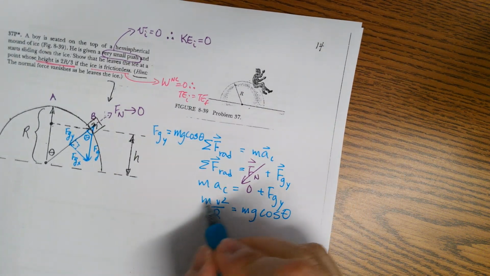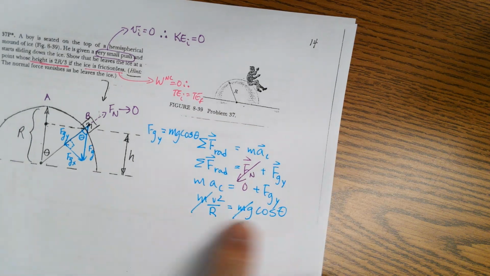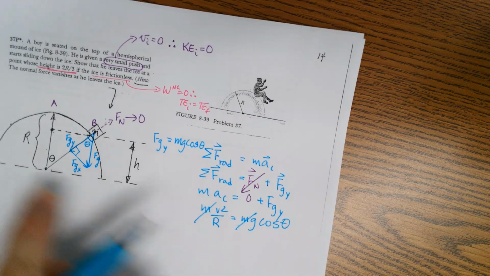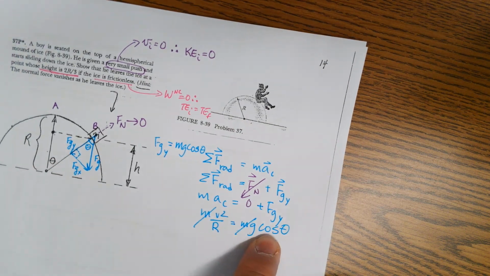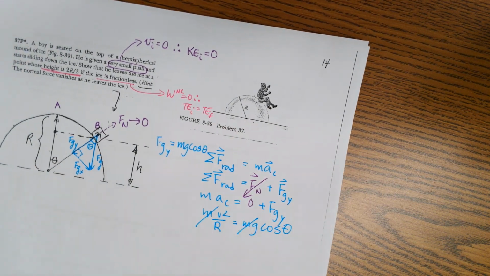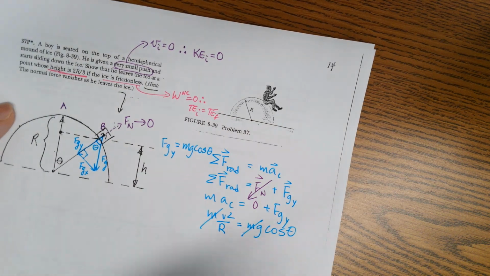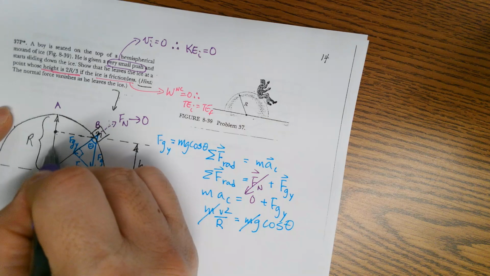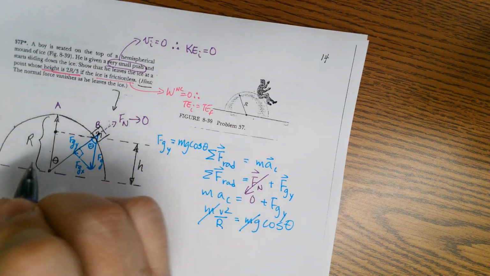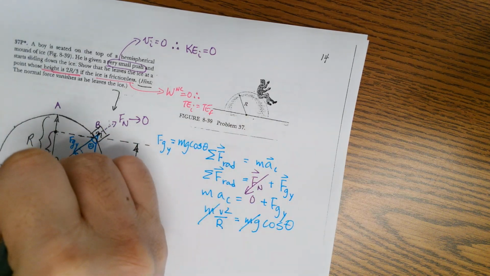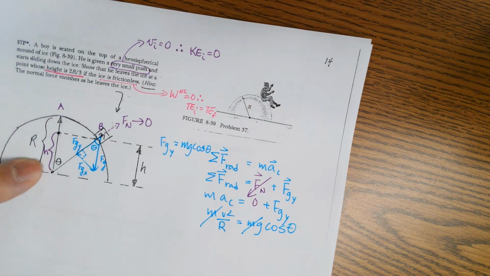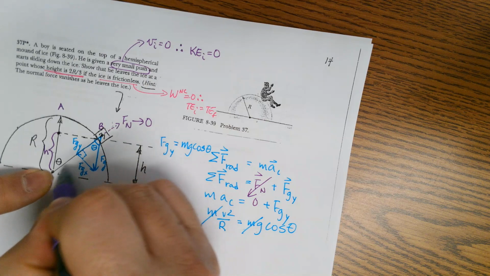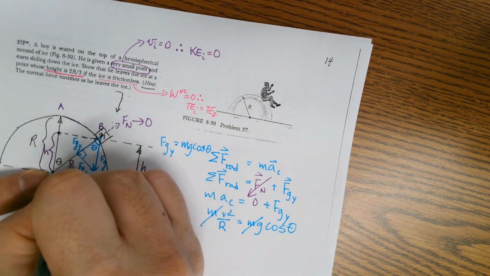Well, it would be really nice to know what the cosine of theta is, since the masses cancel out. But we don't know what theta is. However, we do know that this right here is the height, and this hypotenuse right here is the radius r.